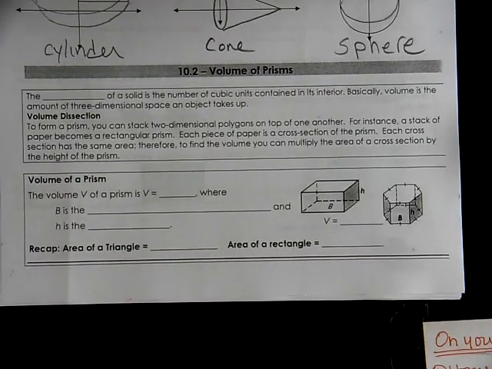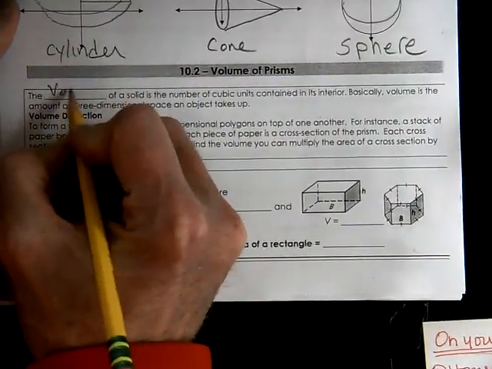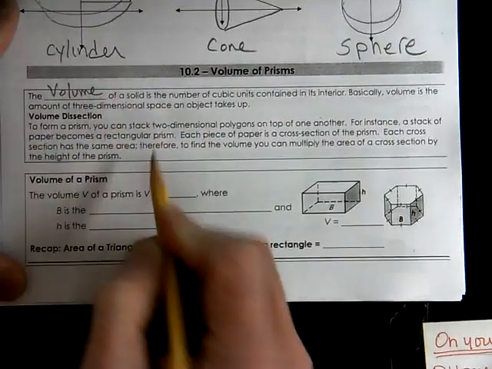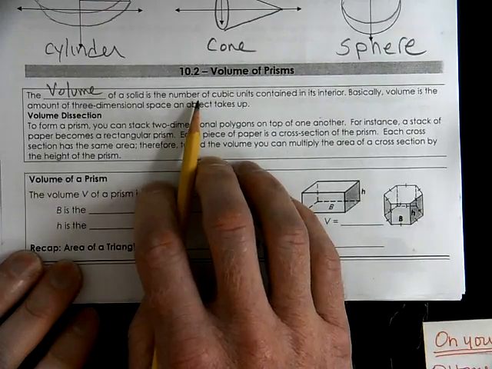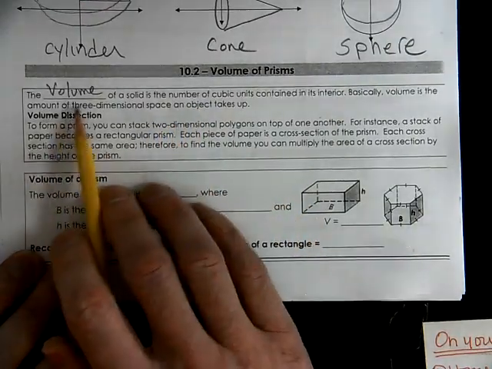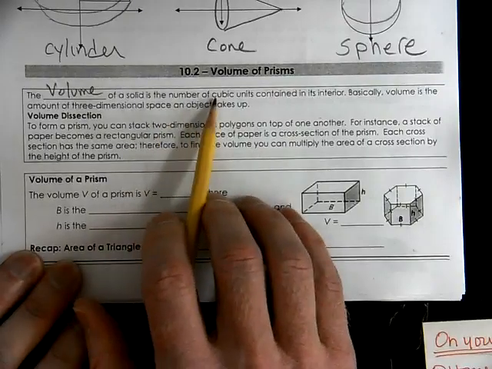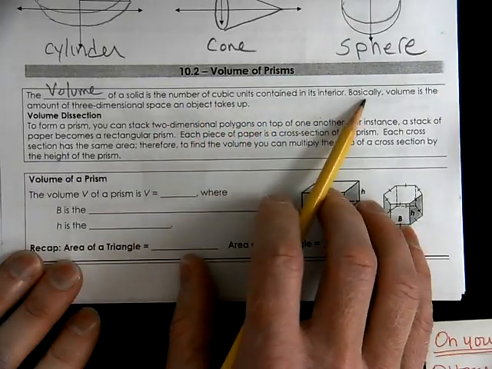This is geometry 10.2, talking about volume of prisms. The volume of a solid is the number of cubic units contained in the interior.